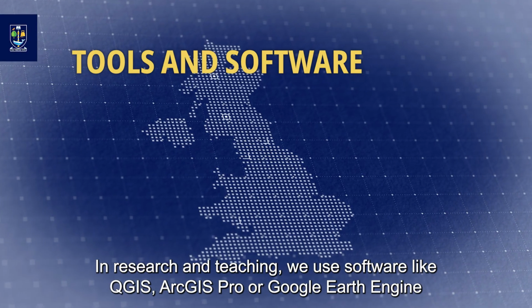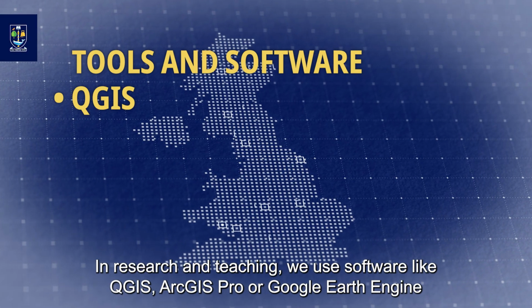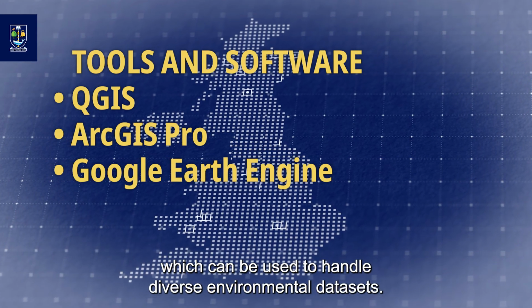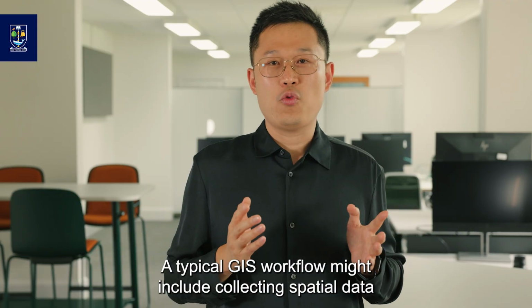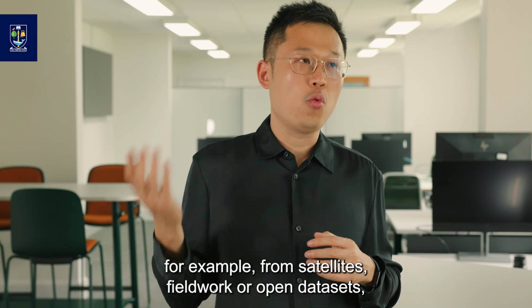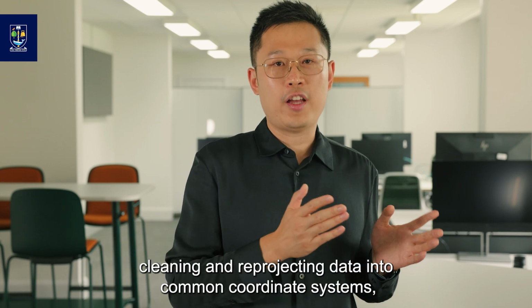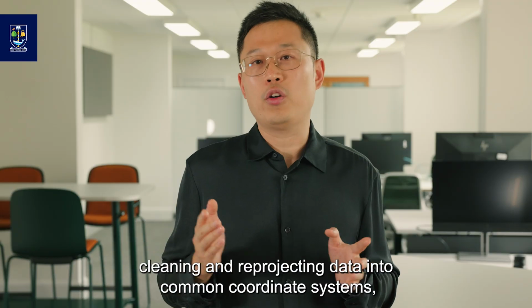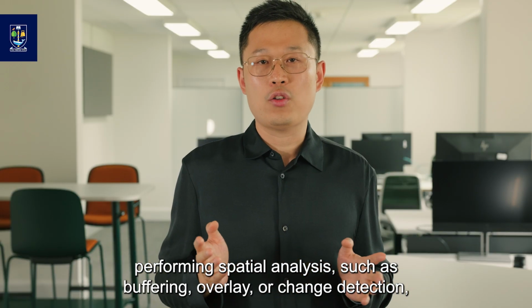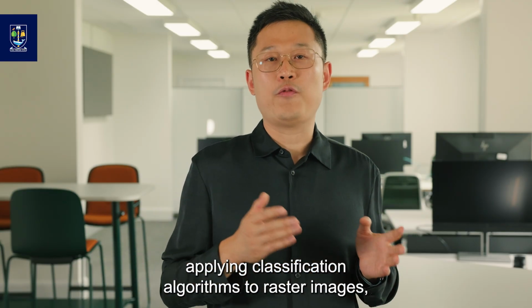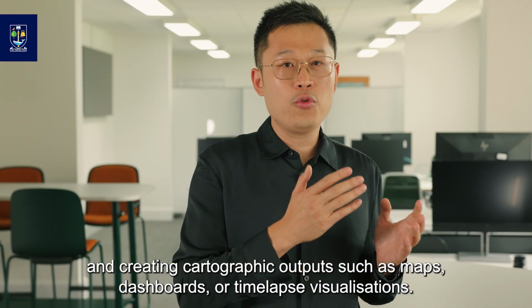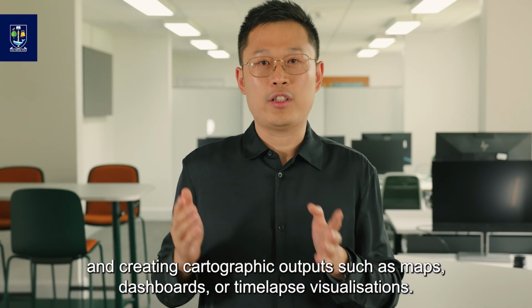In research and teaching, we use software like QGIS, ArcGIS Pro, or Google Earth Engine, which can be used to handle diverse environment datasets. A typical GIS workflow may include collecting spatial data, for example, from satellites, fieldwork, or open datasets, cleaning and reprojecting the data into common coordinate systems, performing spatial analysis such as buffering, overlays, or change detection, applying classification algorithms to the raster imagery, and creating outputs such as maps, dashboards, or time-lapse visualization.